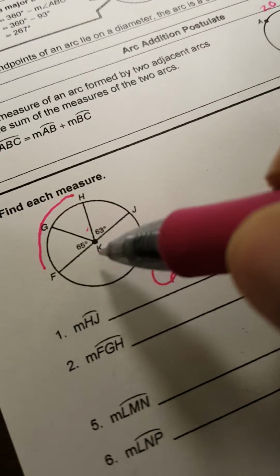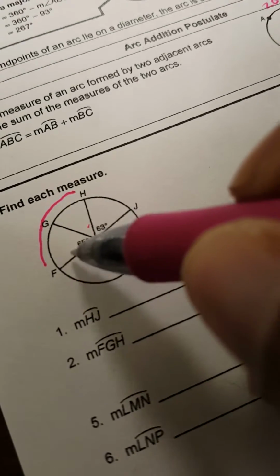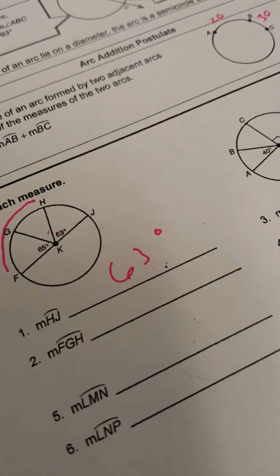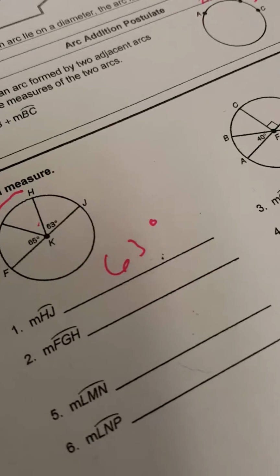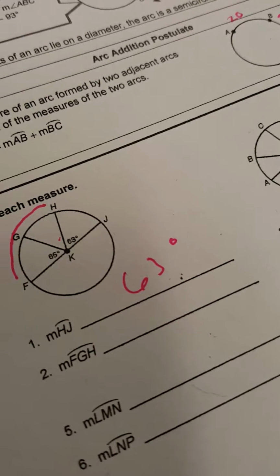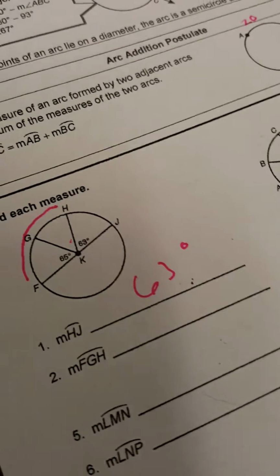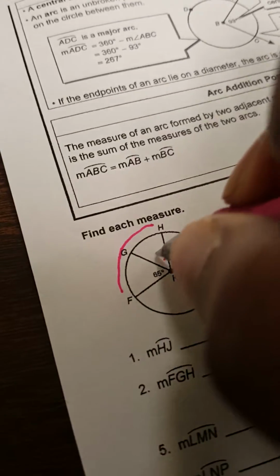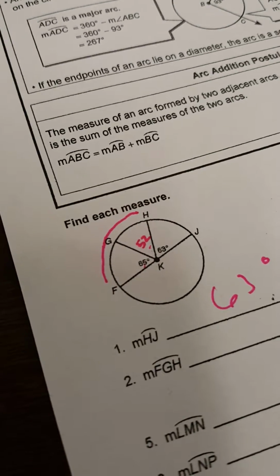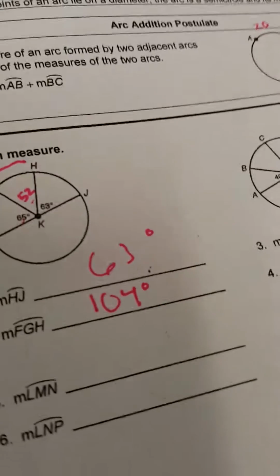Since I know this is the diameter here, I can do 180 minus the 65 and the 63 to get 52. So then I would add 65 plus the 52 to get 104 degrees. Okay.